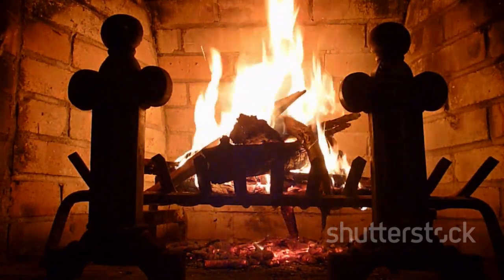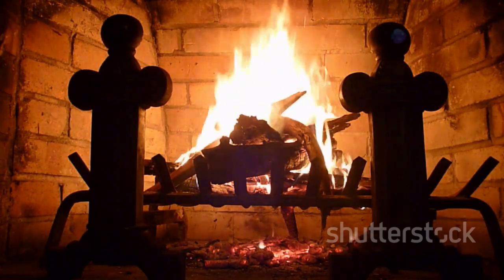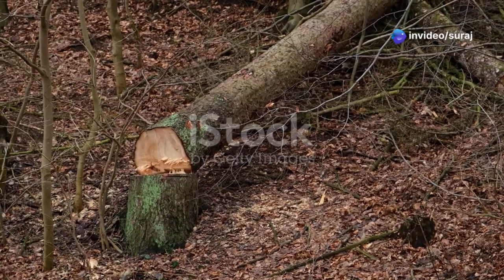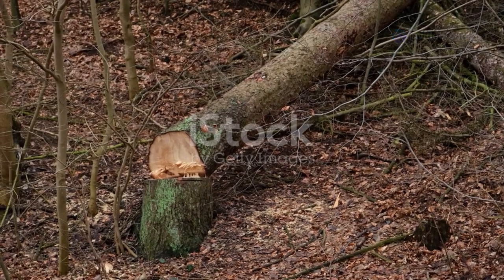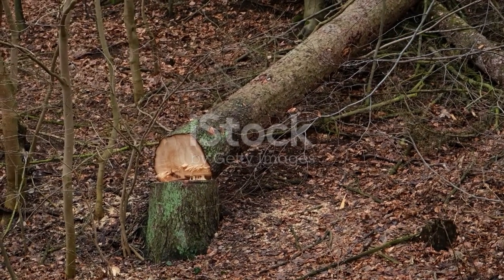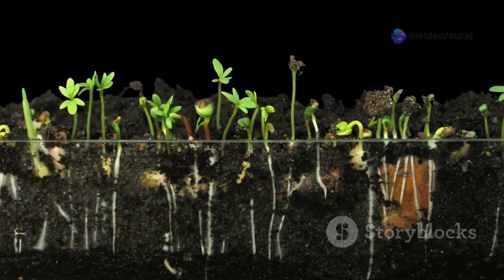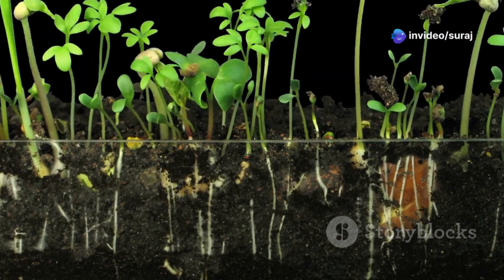Imagine a log burning in a fireplace. The crackling sound, the warmth, and the light it gives off are all forms of energy being released. The wood, which was once part of a tree, releases energy as heat and light. This energy was stored in the tree during its growth. Plants do something similar, but instead of a roaring fire, they use a controlled chemical process called respiration. This process is essential for their survival and growth.